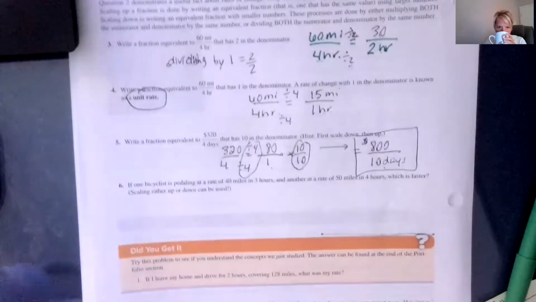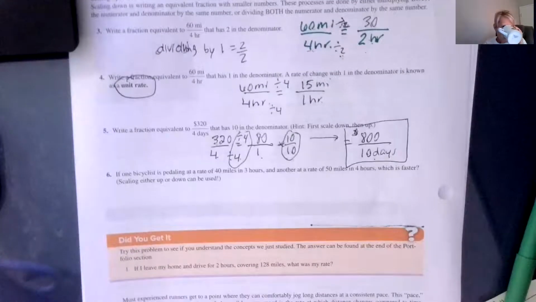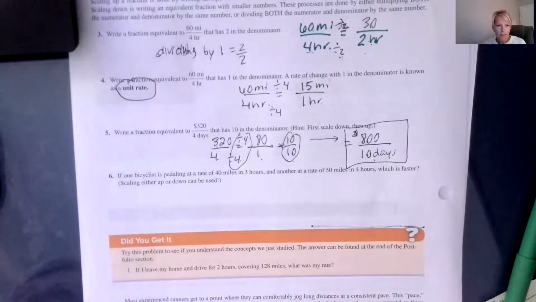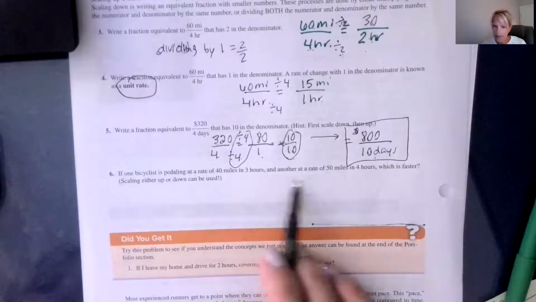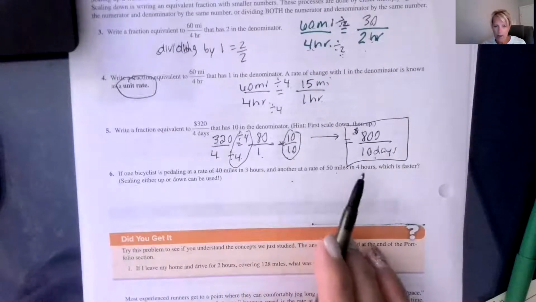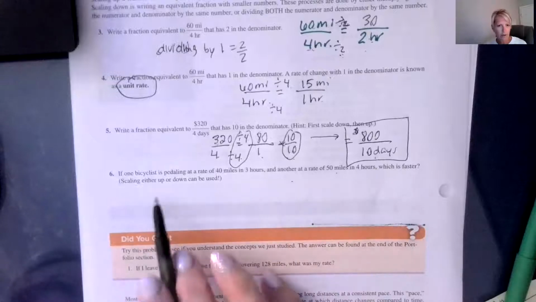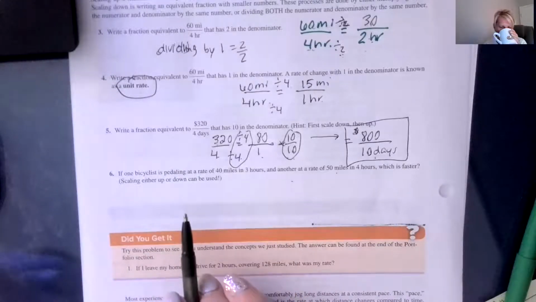So number 6, if one bicyclist is pedaling at a rate of 40 miles in 3 hours and another at a rate of 50 miles in 4 hours, which is faster? Scaling either up or down can be used.